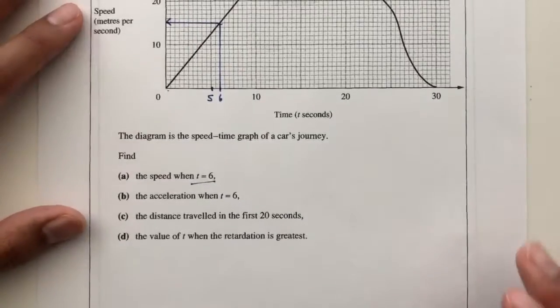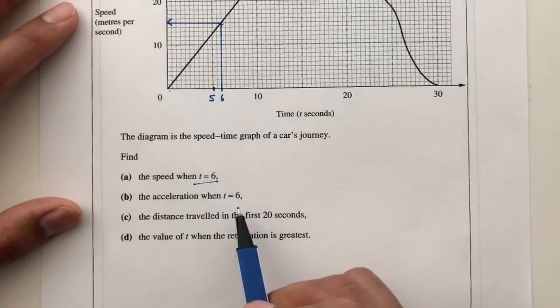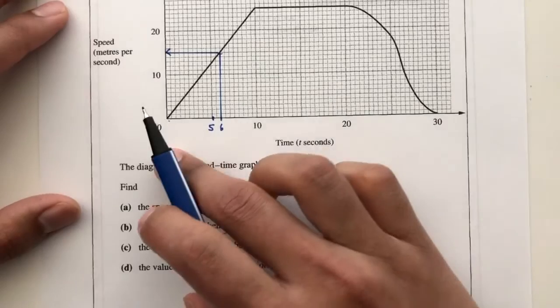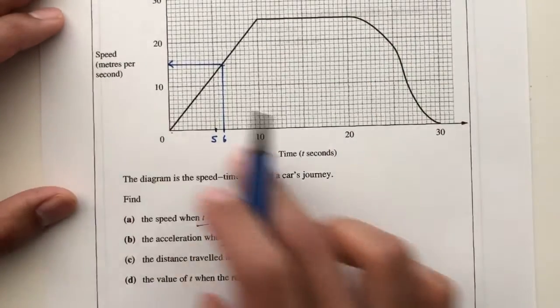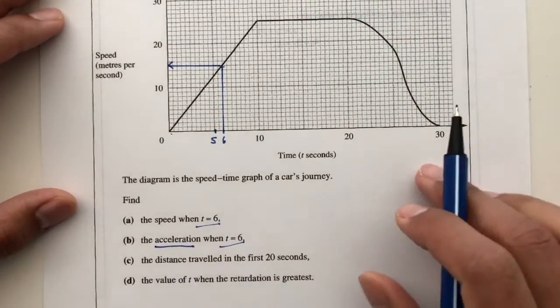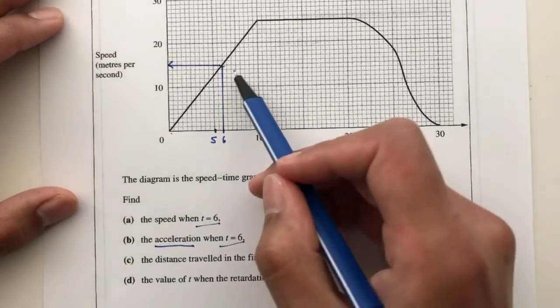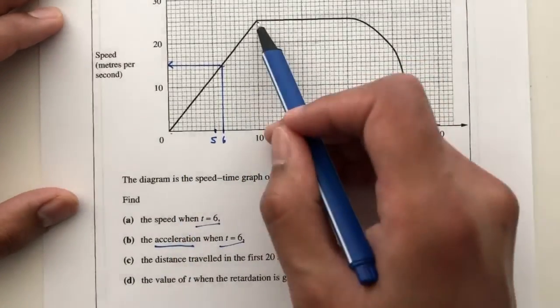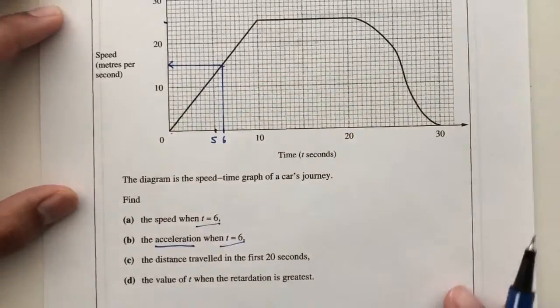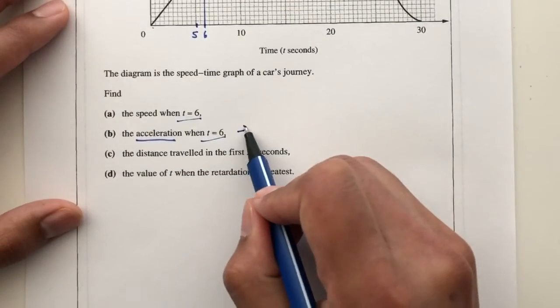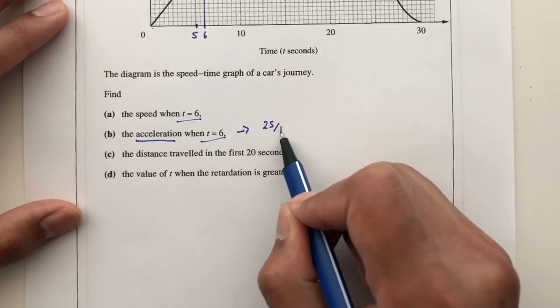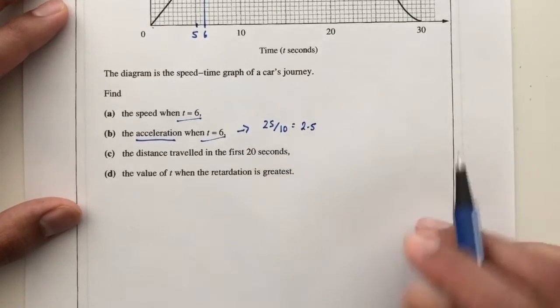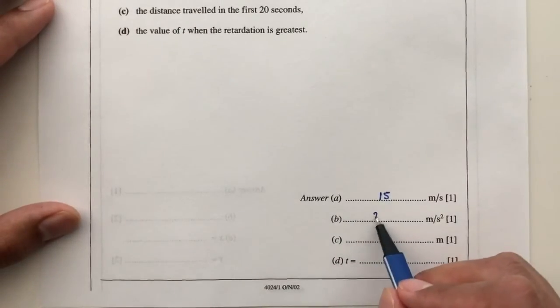Now for part B, it says the acceleration when t equals 6. Since we have a speed-time graph, acceleration is the gradient of the triangle. So in the triangle here, the base is 10, and the height is 25. So pretty easy. Gradient will be height over base, which is 2.5. So 2.5 is the acceleration.